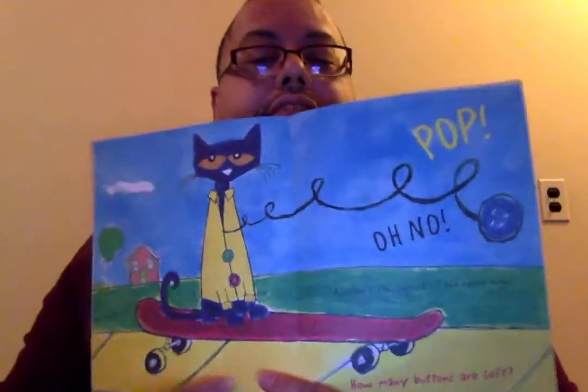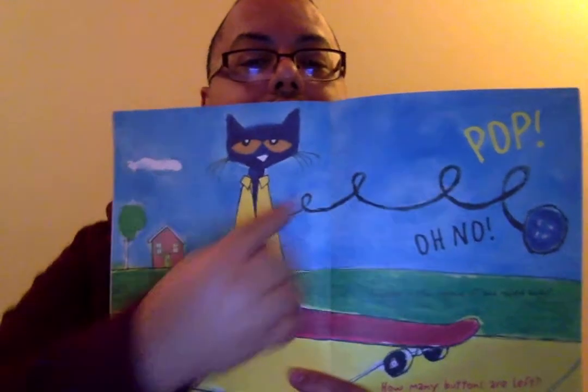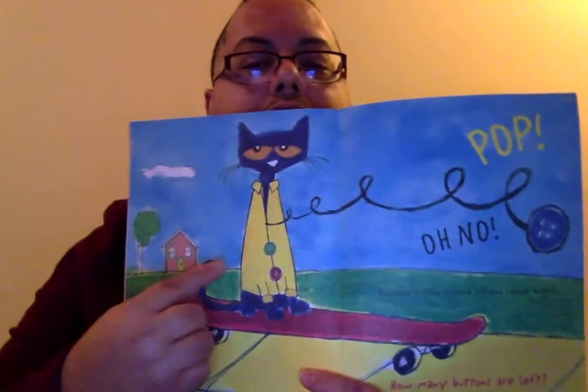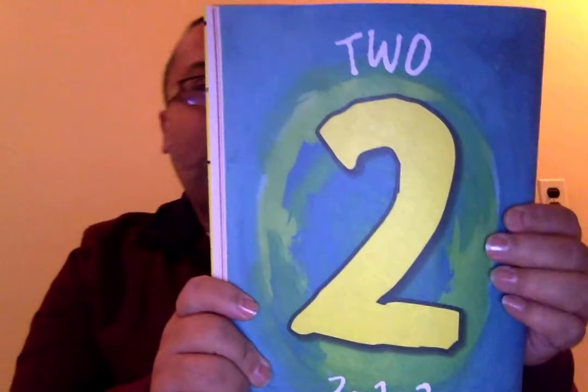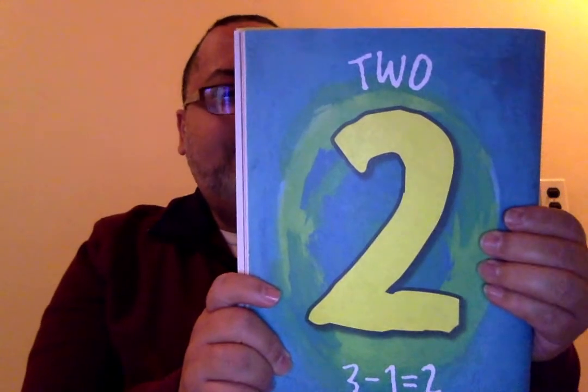Pop! Oh no! Another button popped off and rolled away. How many buttons are left? So he had 3. 1 popped. How many are left? Excellent. 2. 2 buttons. Because 3 minus 1 equals 2. Did Pete cry? Goodness, no. Buttons come and buttons go. So he kept singing his song.